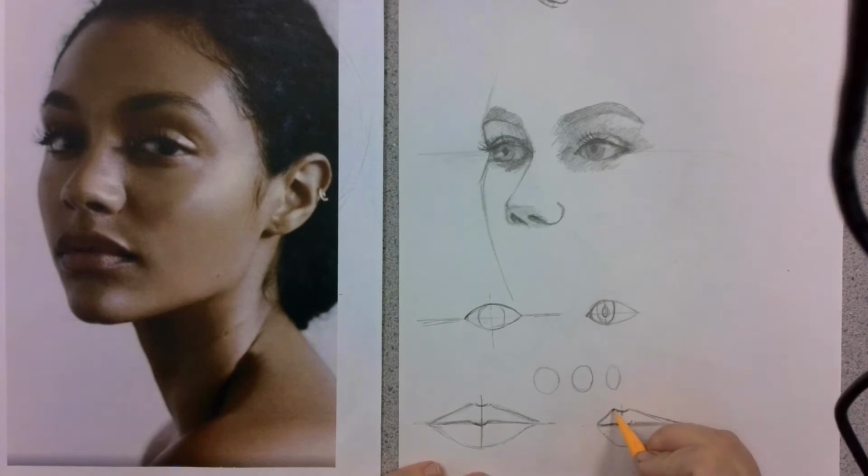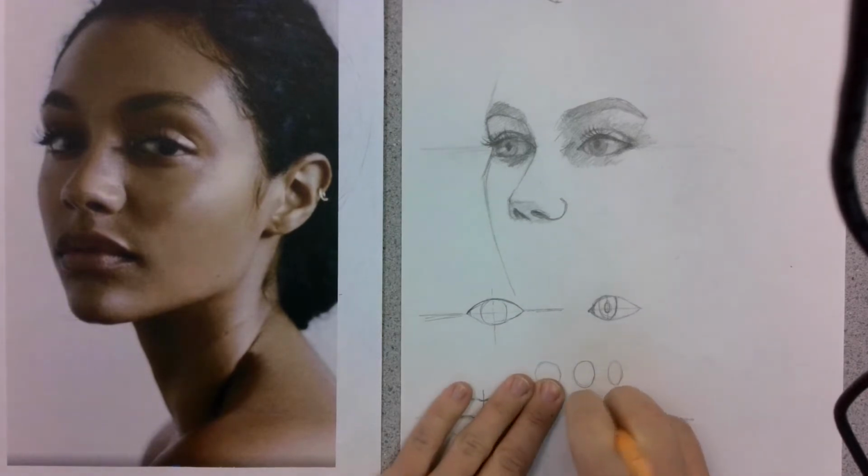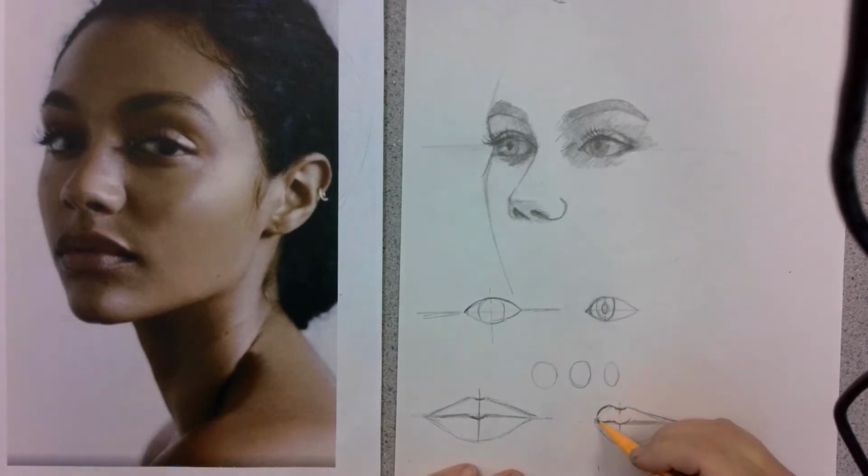Because they're three-dimensional, we want to show the curve on this side. So this line, instead of just slanting straight down, is going to kind of puff out a little bit to show the three-dimensionality of it. And then same with the bottom lip.